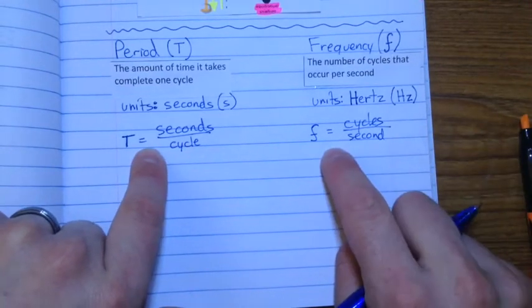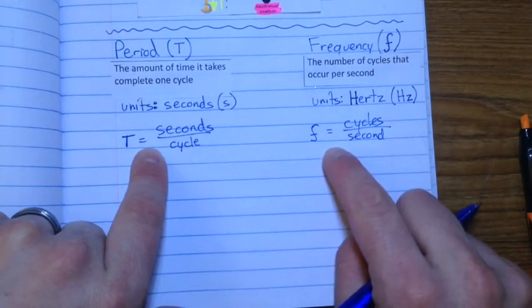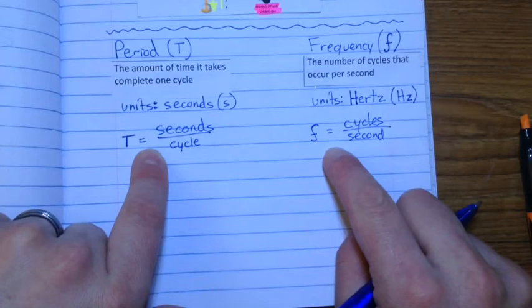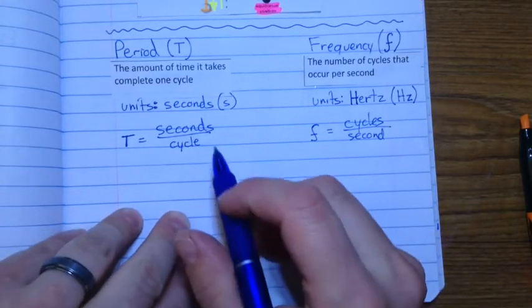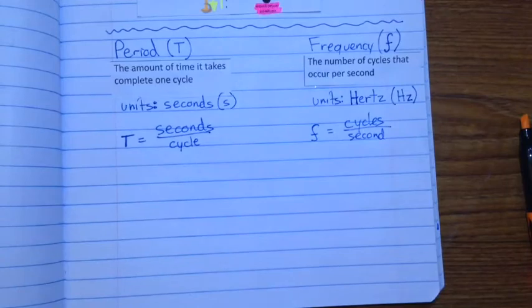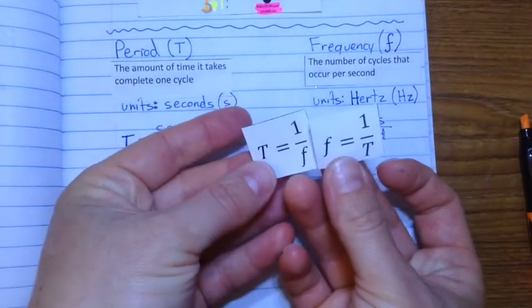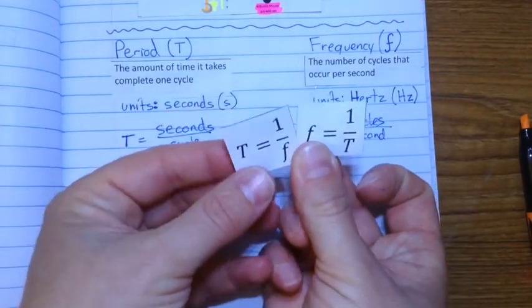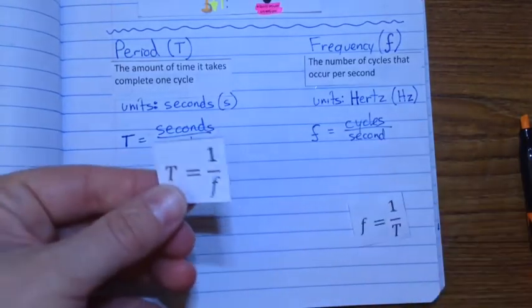So period and frequency are kind of describing the same thing. It's just your perspective. All right? Kind of like two different sides of the same coin. It's still a quarter, it's just heads up or it's tails up. It's still the same idea. Okay? The key is to pay attention to your units.